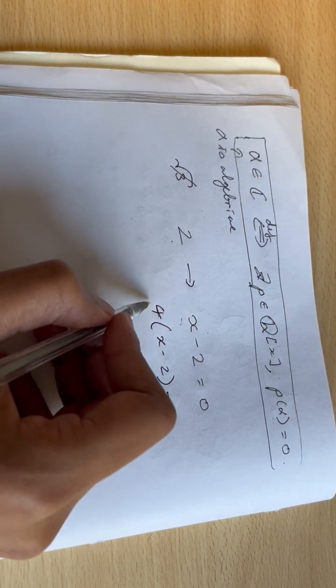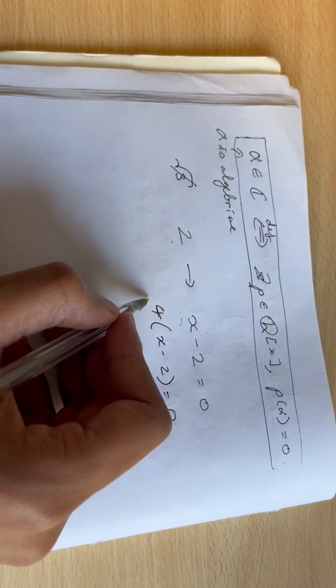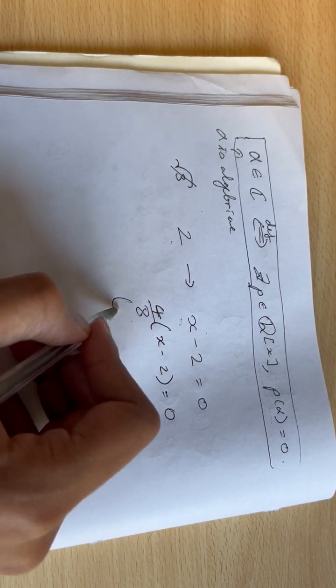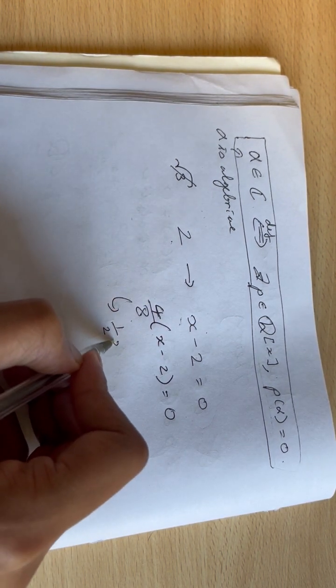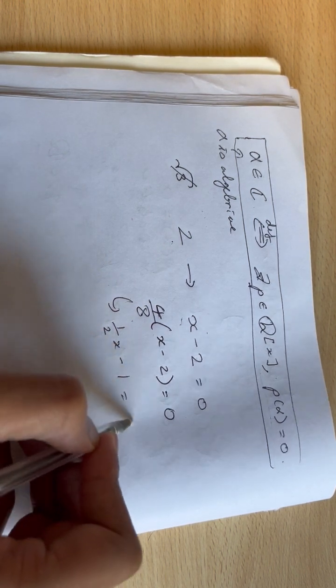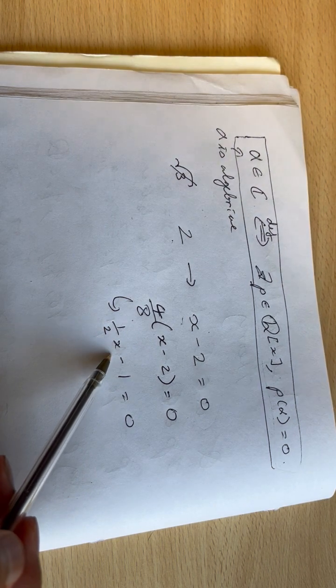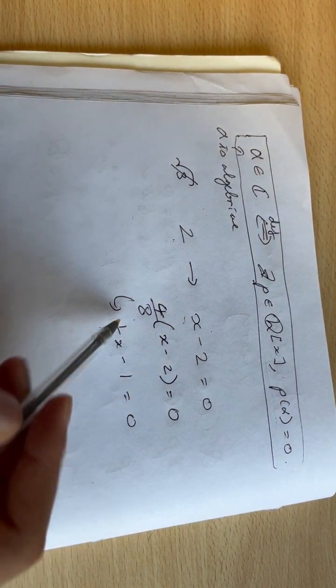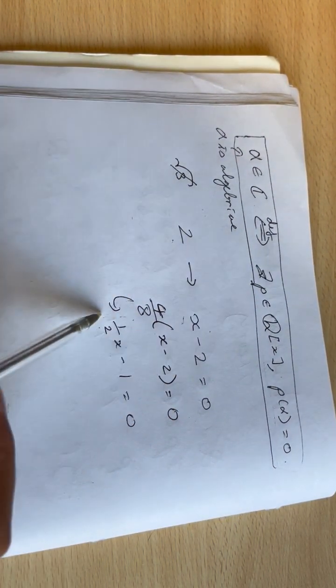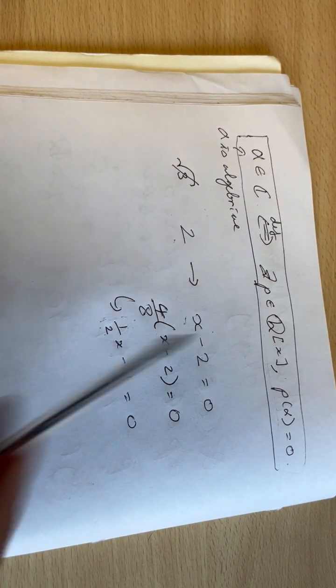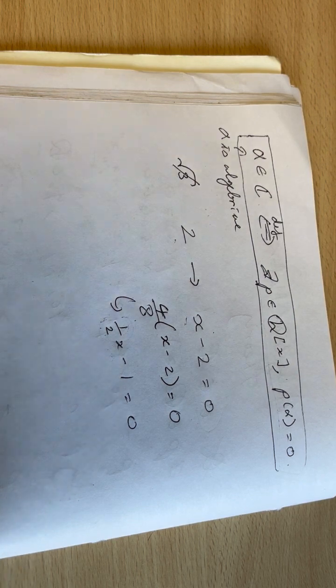Or if you wanted to make it into fractions, you could have 1/2 x minus 1 equals 0. This would also have 2 as a root, and you can clearly see that each coefficient can be a rational number.